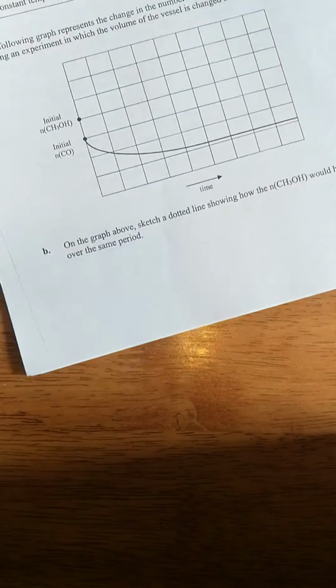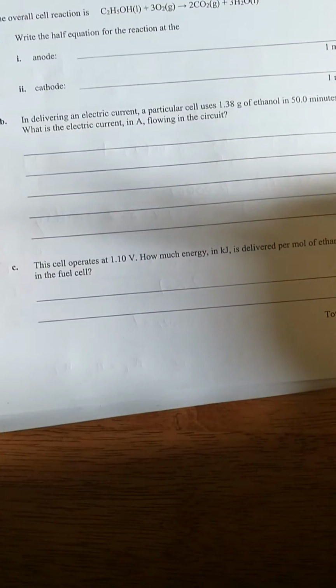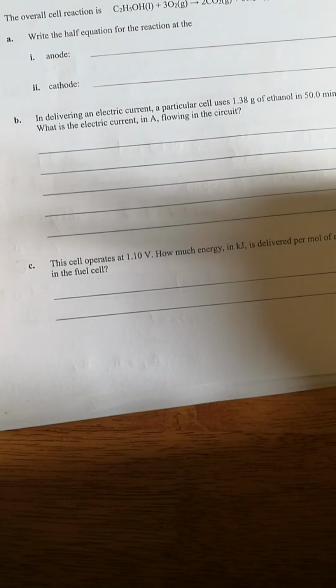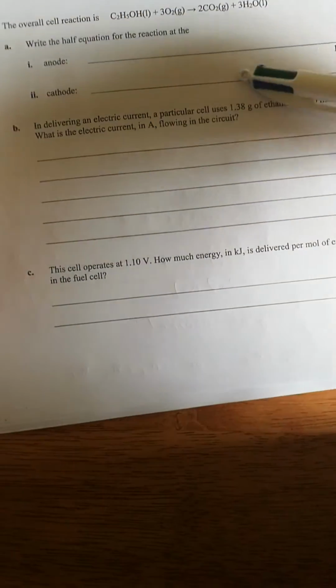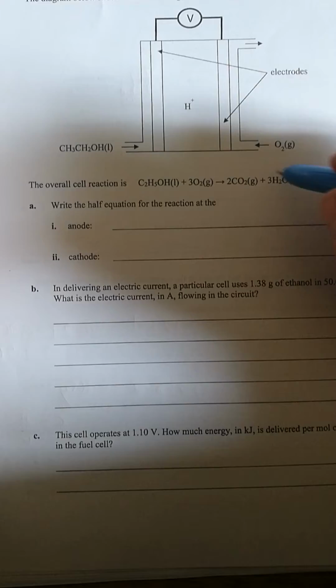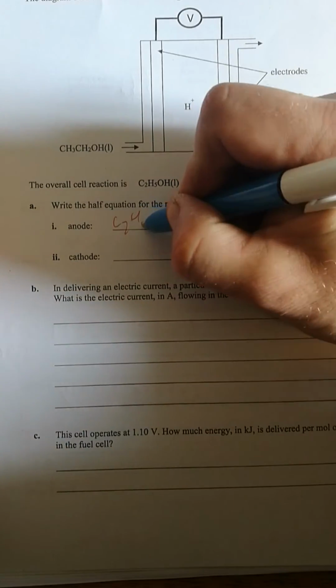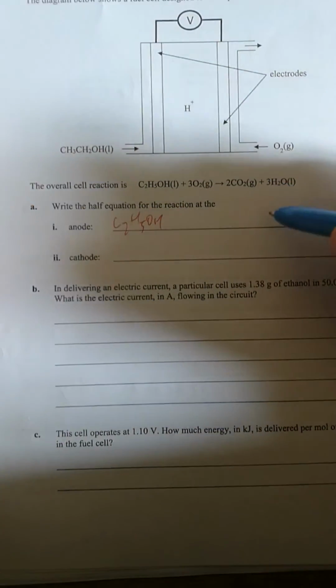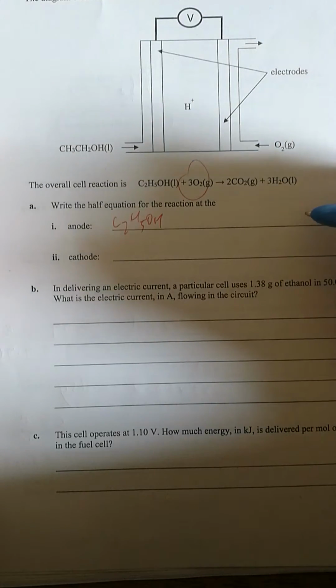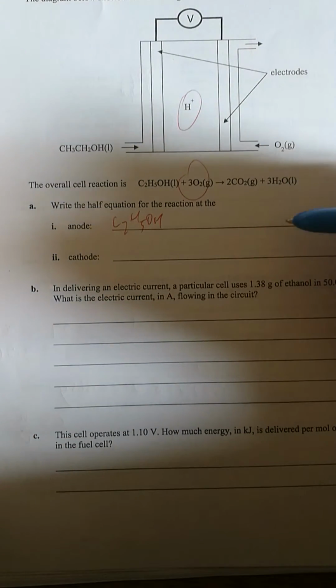Okay, the next one I wanted to talk about was 4C. Not many of you got this one. So there's two different ways you could have done this. I think most people got, oh, hang on, I'll talk about 4A first. I think you all got the cathode reaction. It was oxygen. You just grabbed the one that had H+ from the data book.